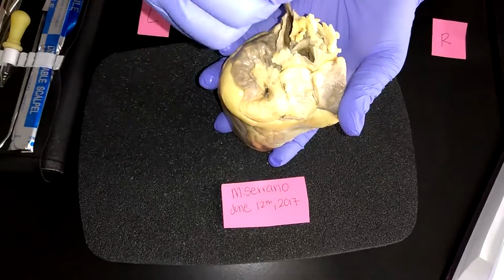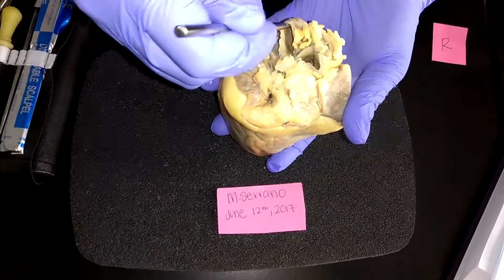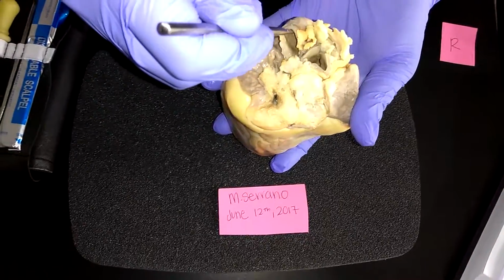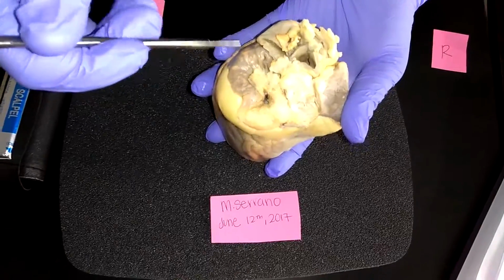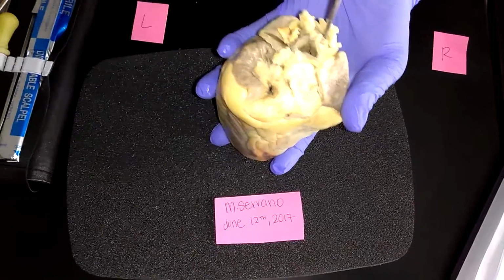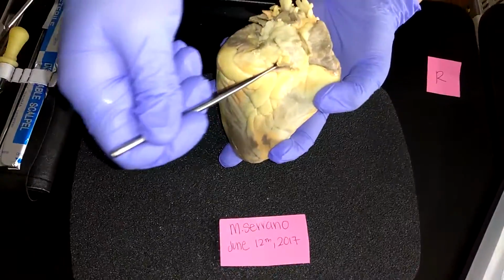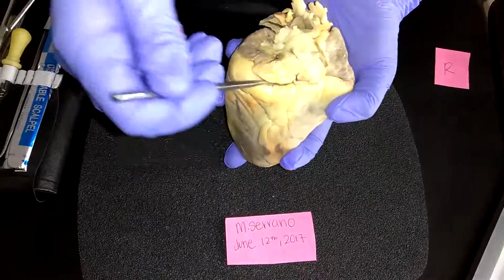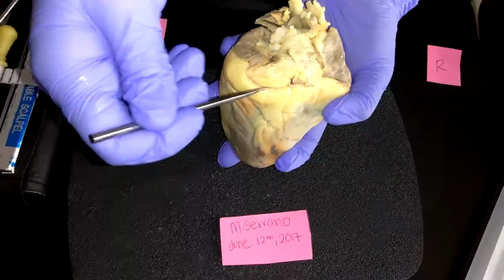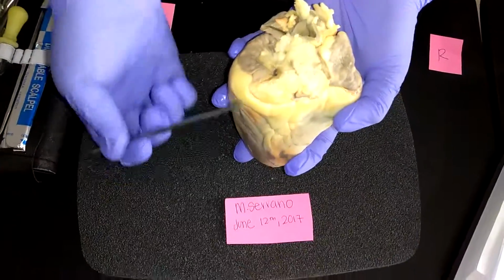Most of the aorta has been cut off, but if it were to continue, you would see the aortic arch, which carries the brachiocephalic artery, the left common carotid, and the left subclavian. And then you have your superior and inferior vena cava and the coronary sinus. These three veins go to the right atrium and carry deoxygenated blood.